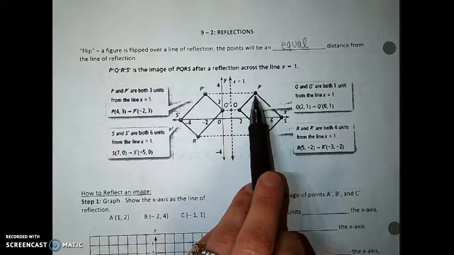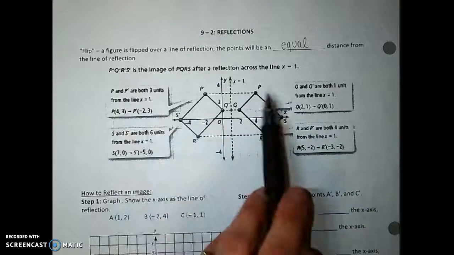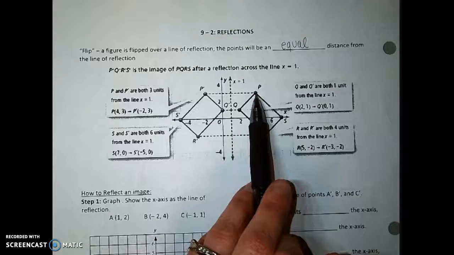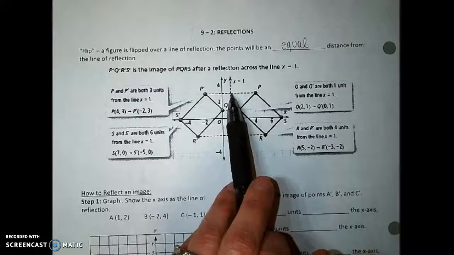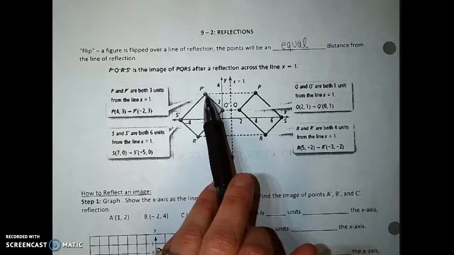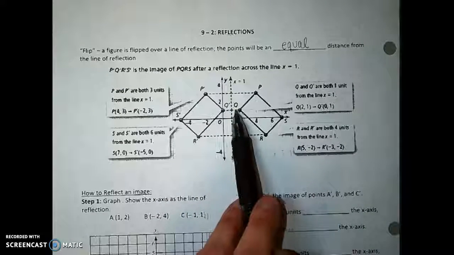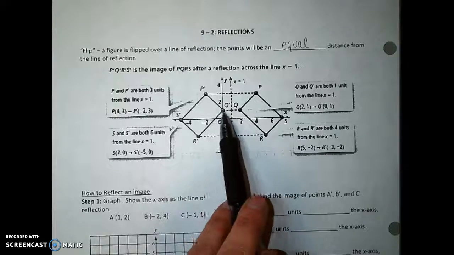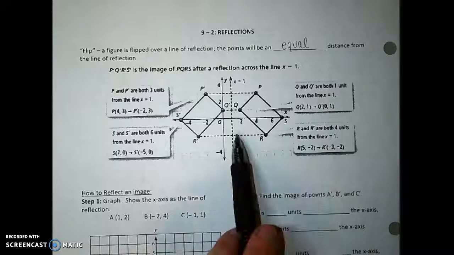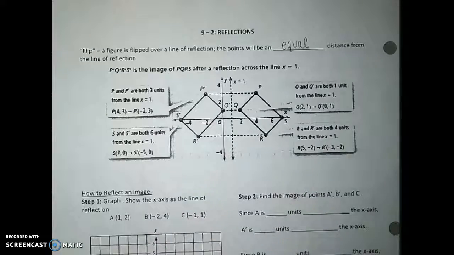So for instance, P is over here at 4, 3, and it ended up being 3 units away from my line, and so is P prime. P prime is also 3 units away from the line. Q is 1 unit away from the line. Q prime is also 1 unit away from the line, and so on. We see that with each of our different values.